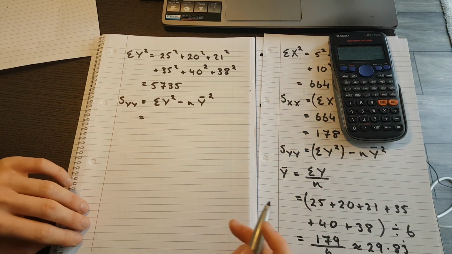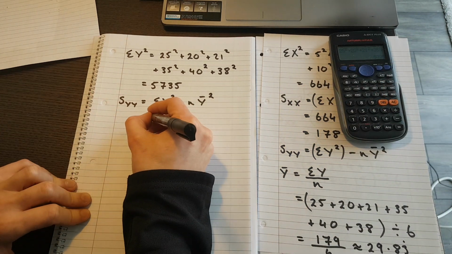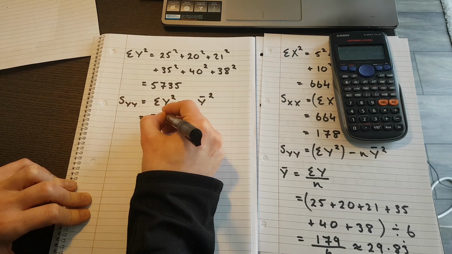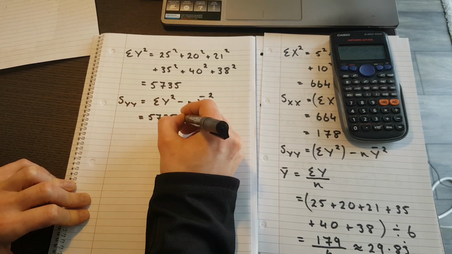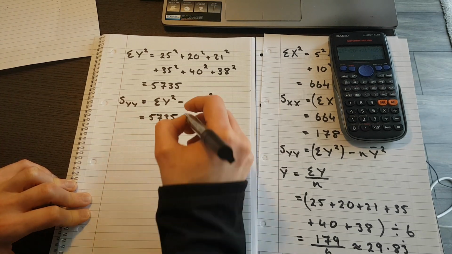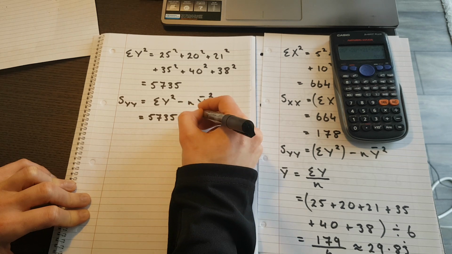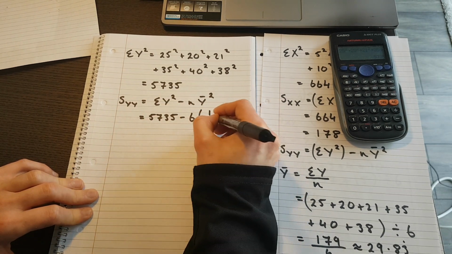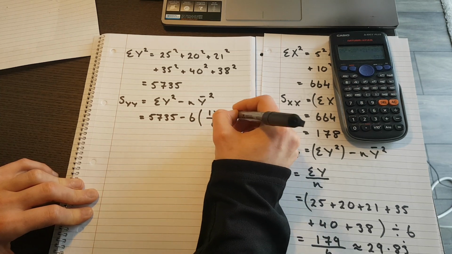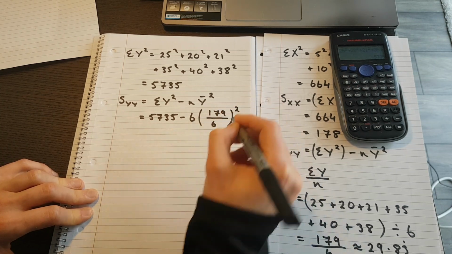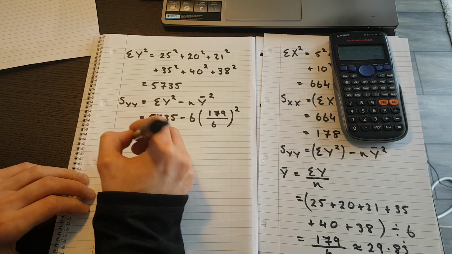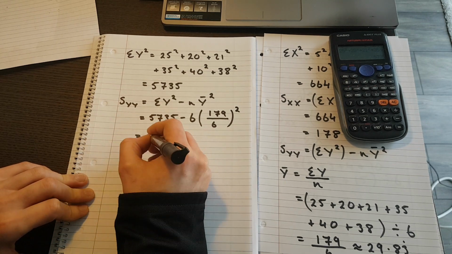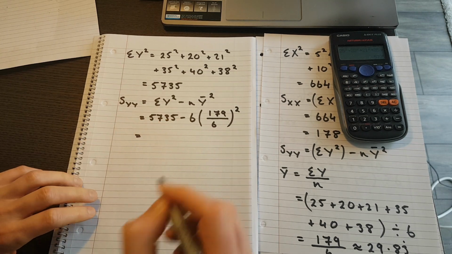So what do I have? The sum of the y squareds, that was 5735. I'm going to take away 6 times 179 over 6, and that term has to be squared.